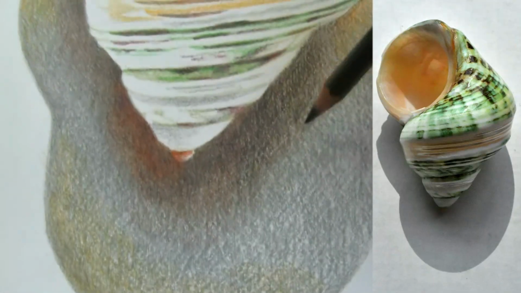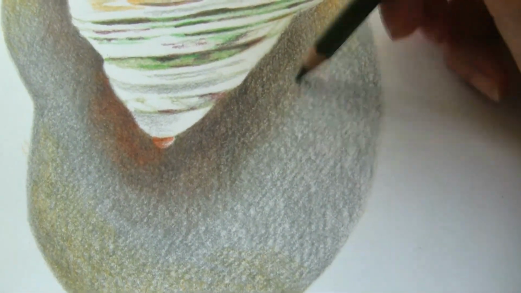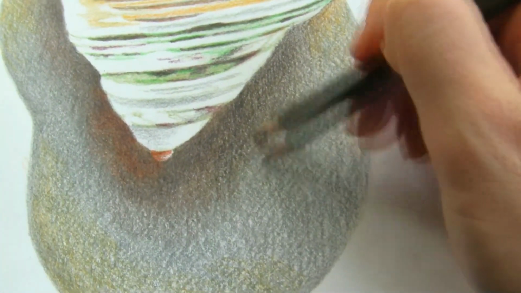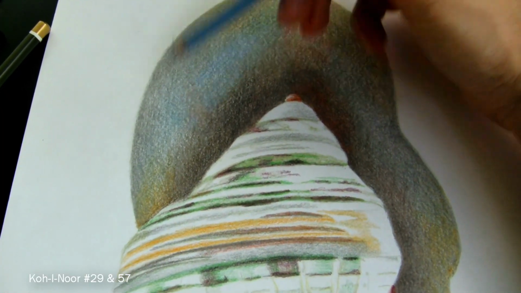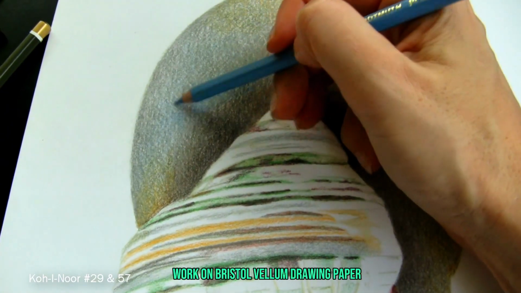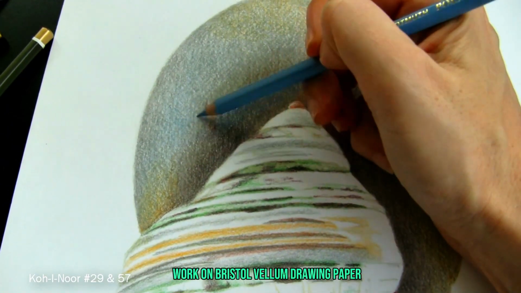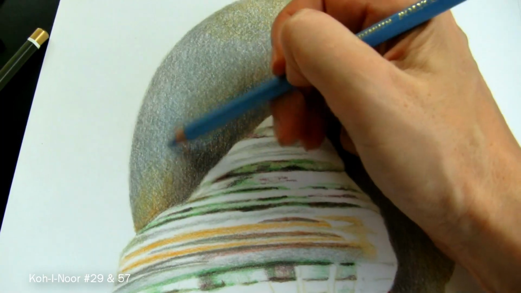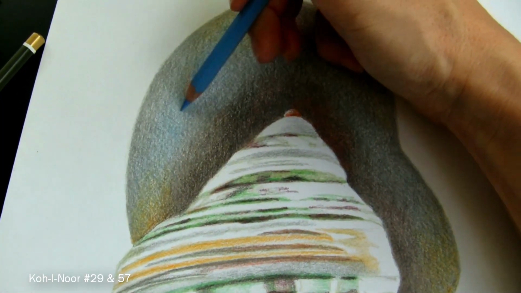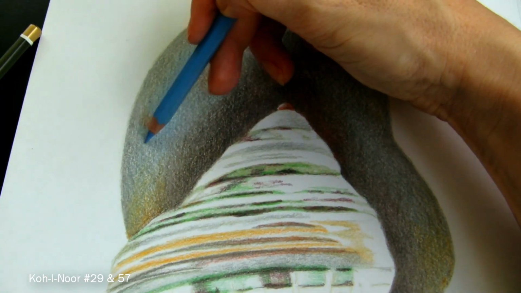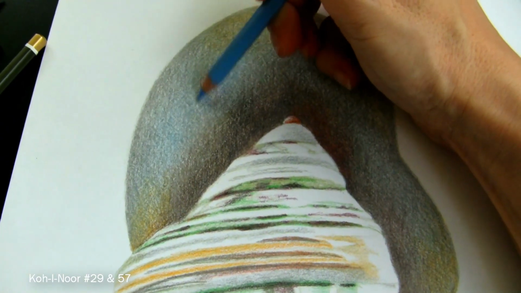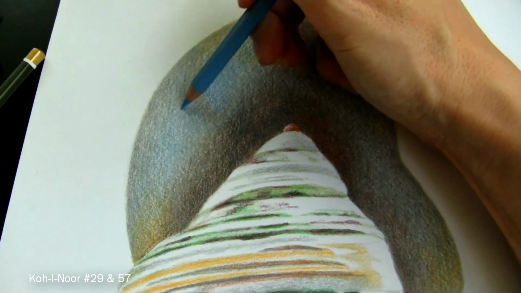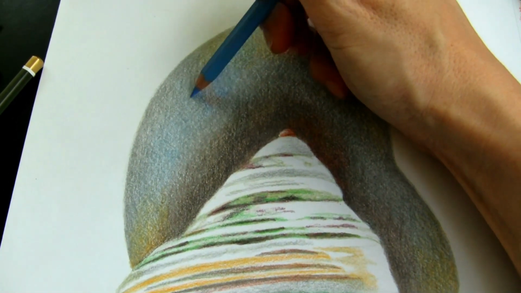While it's not final, I can bring it to a high degree of finishing in this step. I use number 57 and 29, which is light blue and light ochre. The sharper my pencils, the smoother my shading is going to be on this paper, which is a beautiful paper to use for colored pencil drawing. At this point, I step back to check the shape of the shell and its rotation, and I also look at the cast shadow to see if it's dark enough in comparison to the seashell.